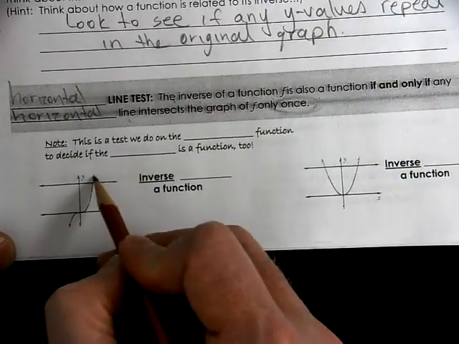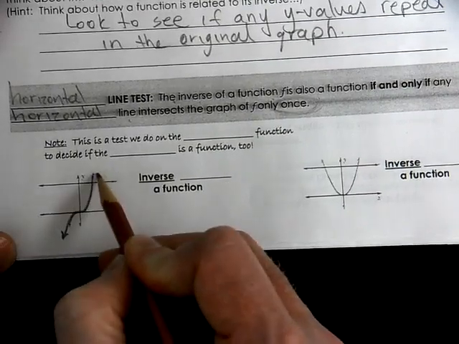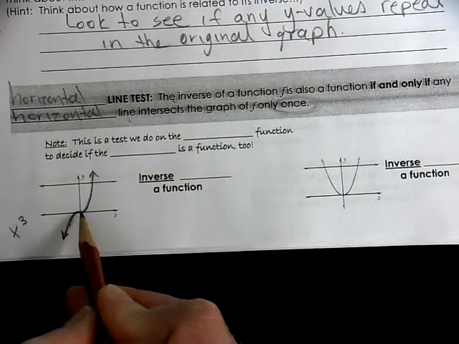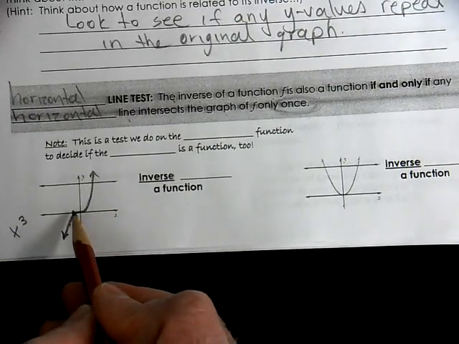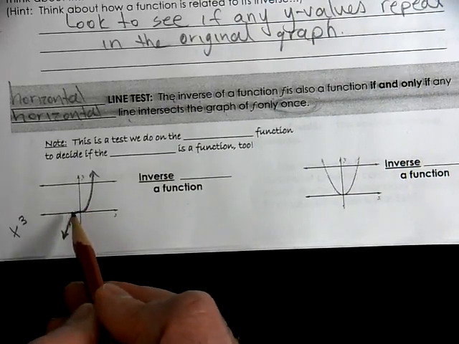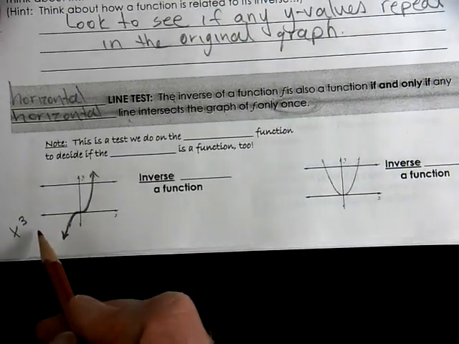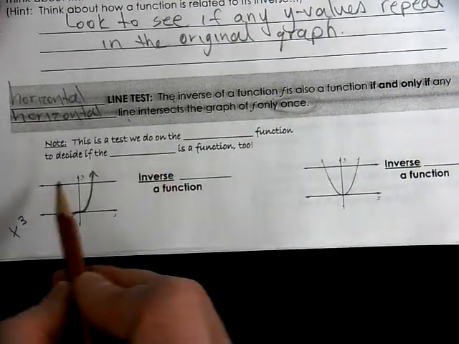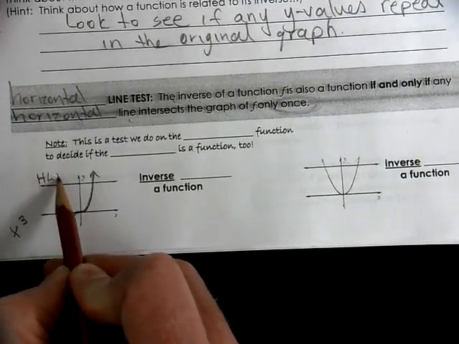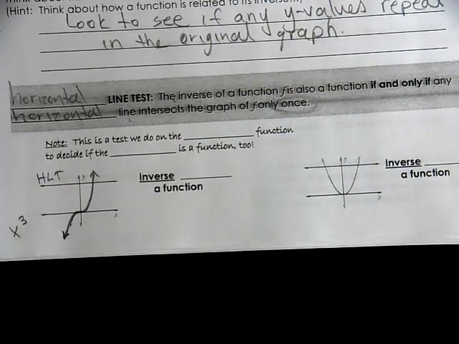This is an example. This graph here, notice how it does that little curve? I suspect that this is an x cubed graph. It doesn't quite act like a linear equation. It definitely does not act like a quadratic. This is a cubic. But a horizontal line, HLT, the horizontal line test, is crossing it only once.